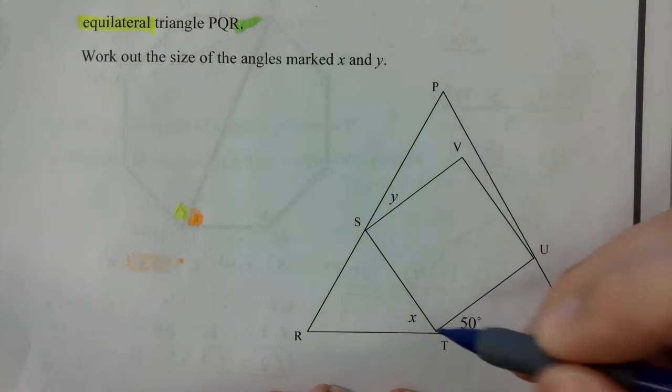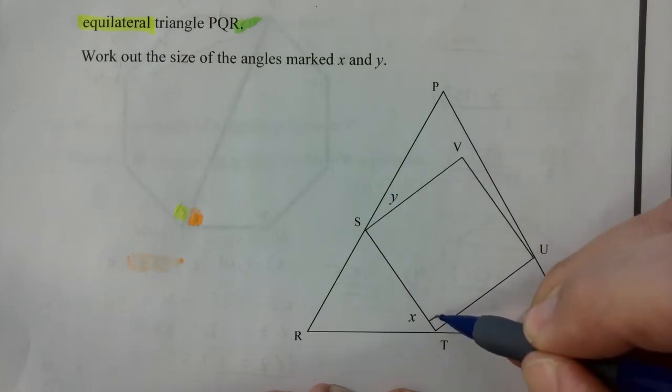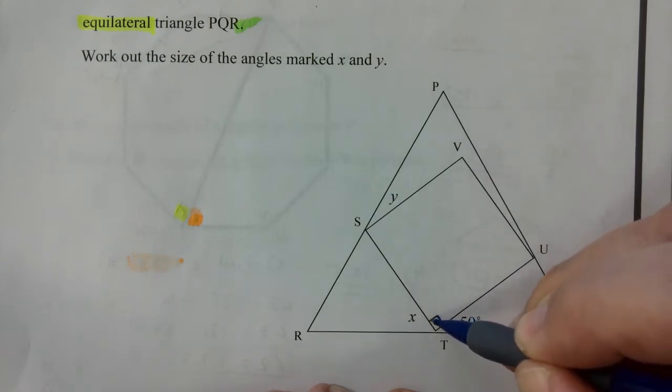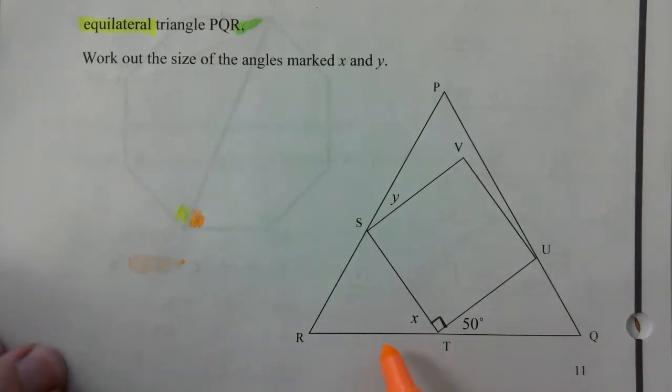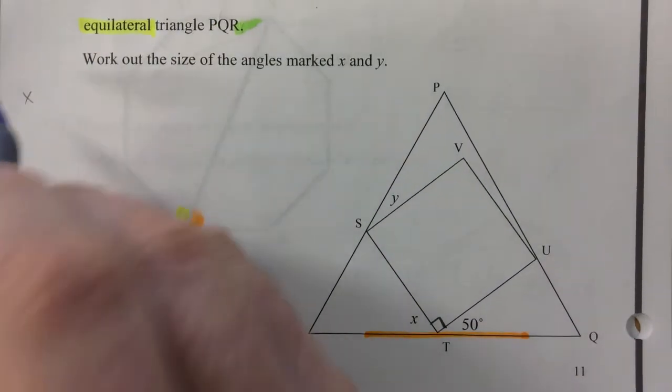Because we know that this is a square. We know that there's a 90 here, right? And we know that this is along a straight line here. So we've got 50, 90, and X. I guess we'll just focus on explaining.